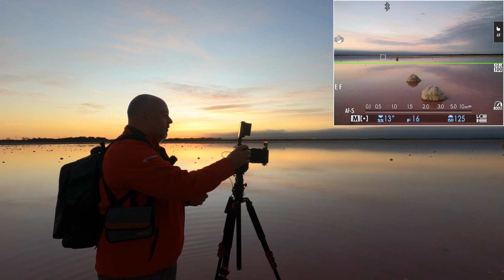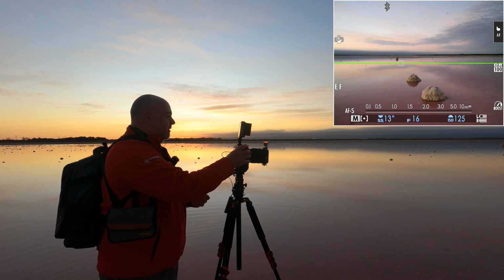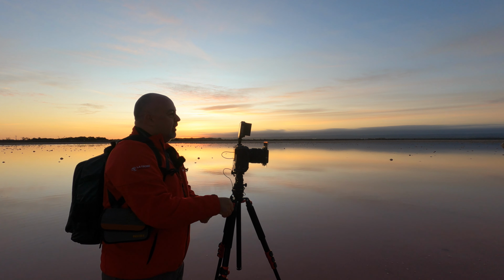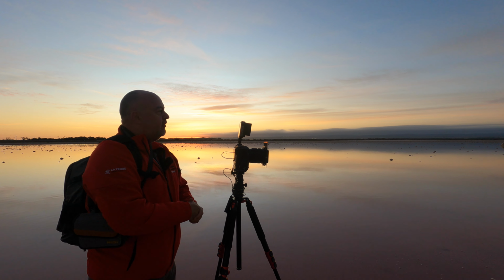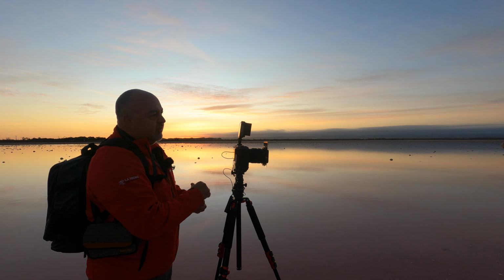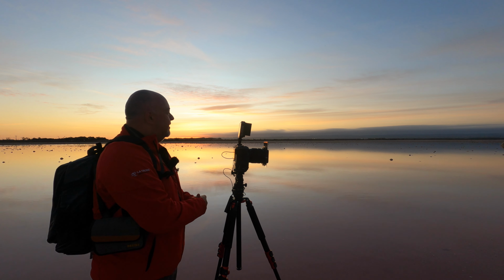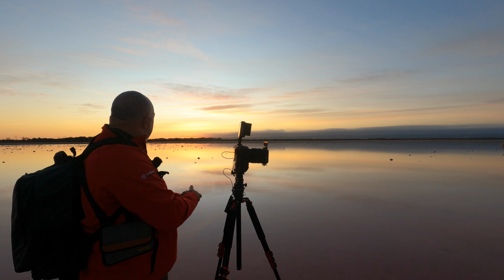And I'm just going to focus on the last one, pardon me, just in case we need it. But I don't mind if that falls off into softness. It's these two at the front that are really key. Those gulls, those gulls. There we go.